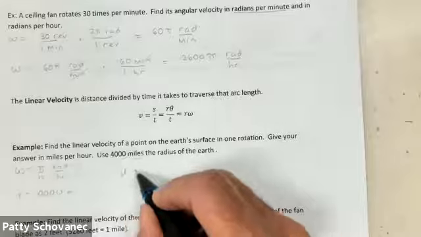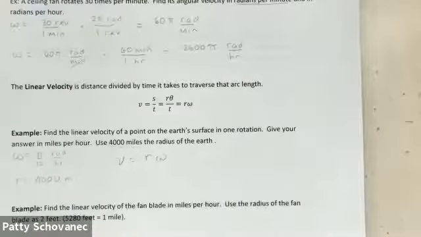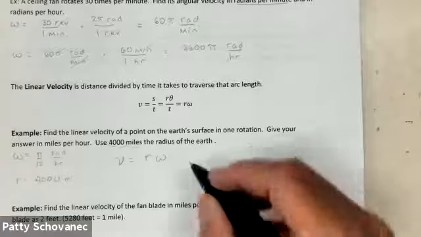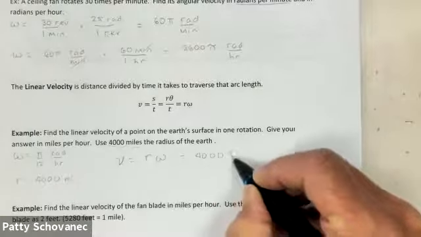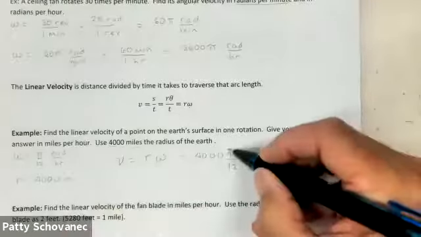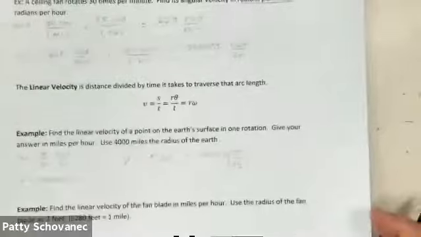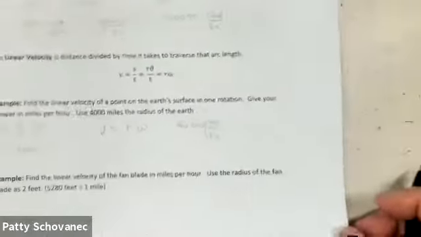And so I'm just going to use velocity is r times omega. So if I multiply r with omega, 4,000 times pi over 12 is going to be the linear velocity, and I computed that in miles per hour.